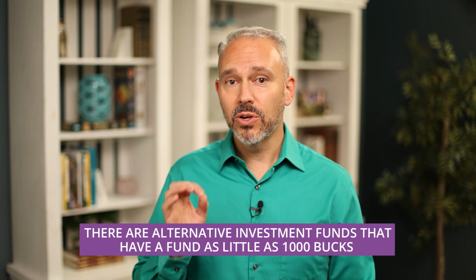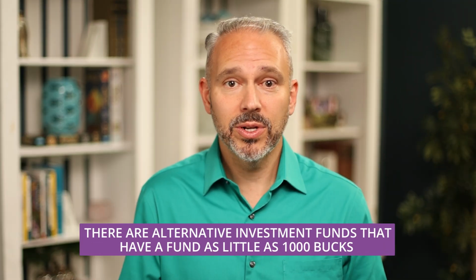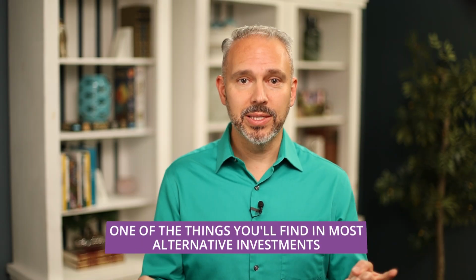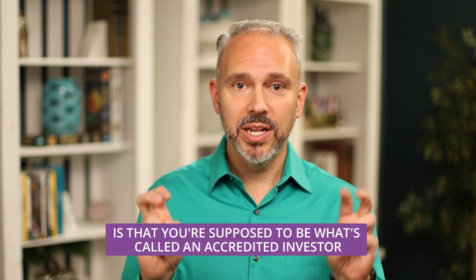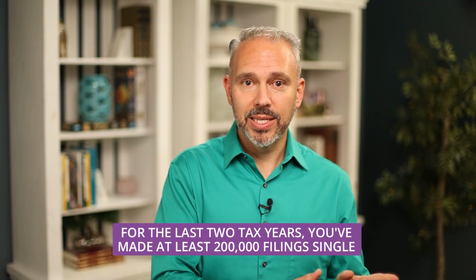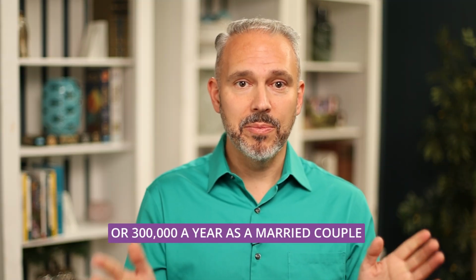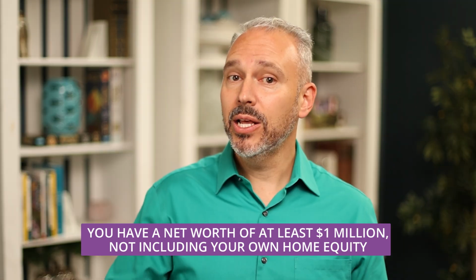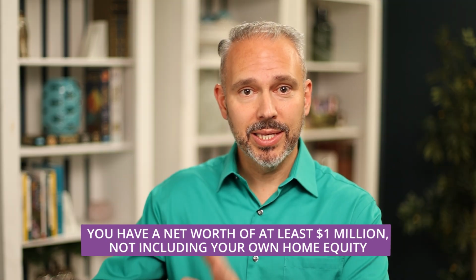First and foremost, there are alternative investment funds that you might be able to fund for as little as $1,000. Now, one of the things you'll find in most alternative investments is that you're supposed to be what's called an accredited investor. An accredited investor means that you qualify one of two ways. One, for the last 2 tax years, you've made at least $200,000 filing single, or $300,000 a year as a married couple. Or two, you have a net worth of at least $1 million, not including your own home equity. Home equity doesn't count, they take it out.